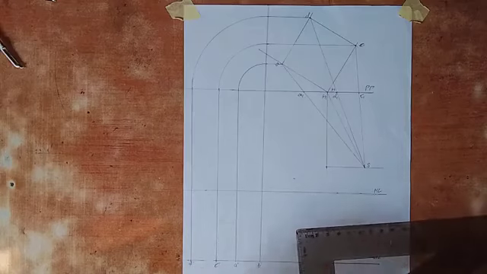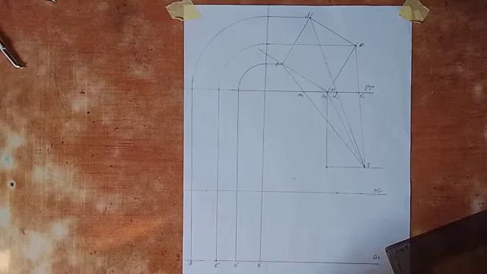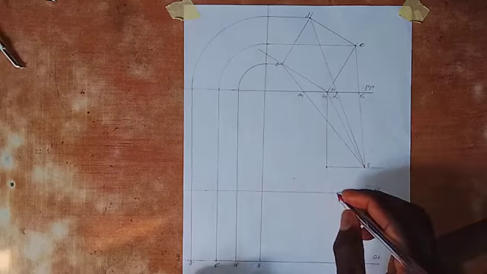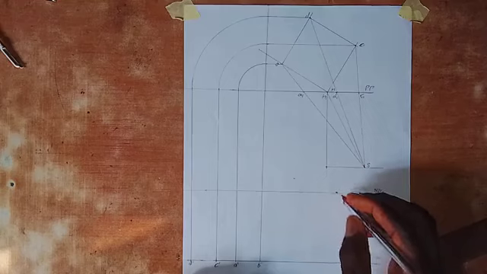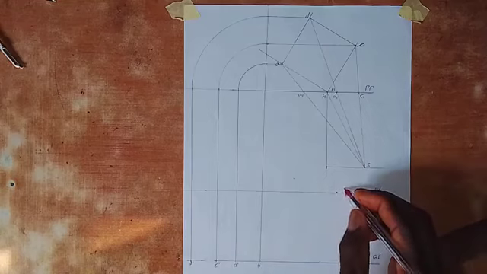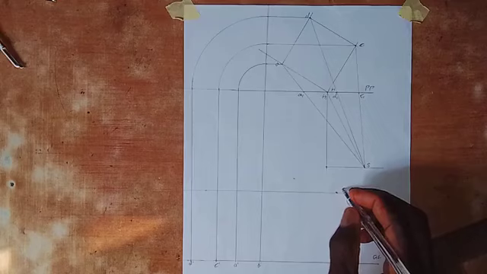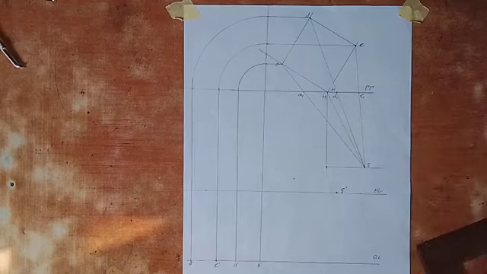Having taken that 70 millimeters, we have the point here on the line. So this is the point on the line as we have it here. Here we have this point S. This is the second station point, which is the front view of the station point. We are going to call it S prime.